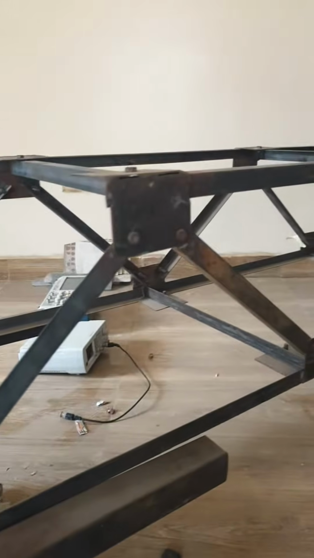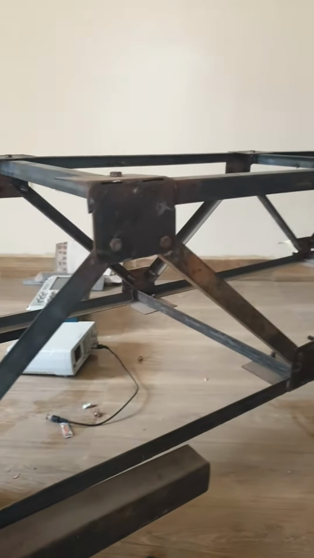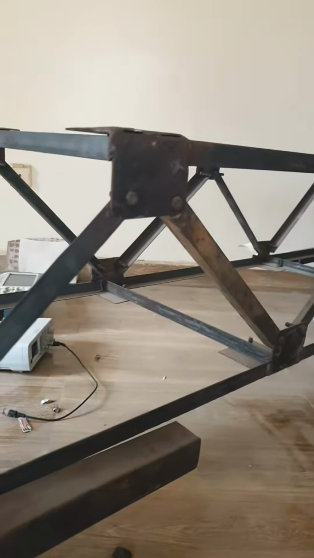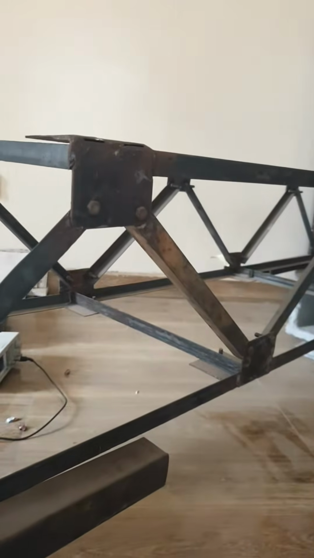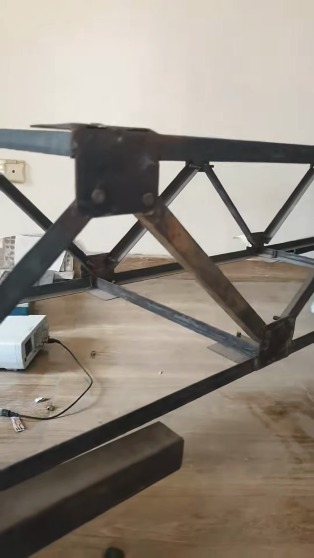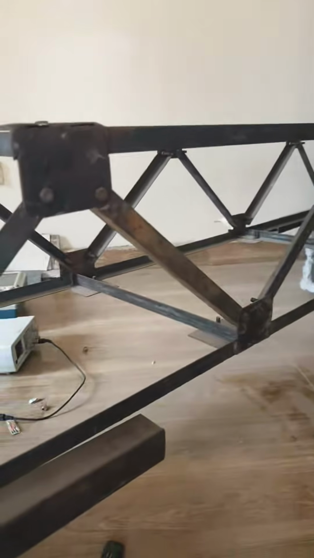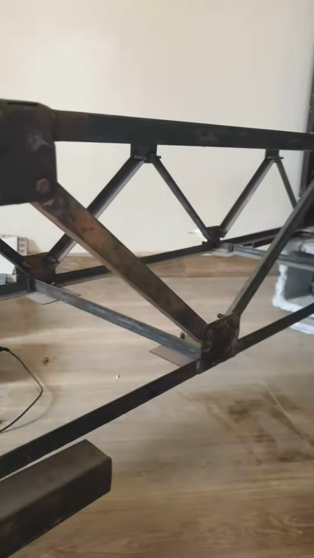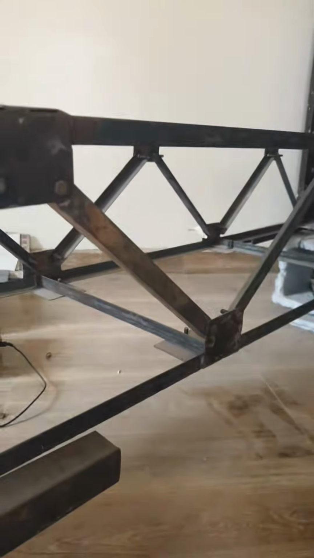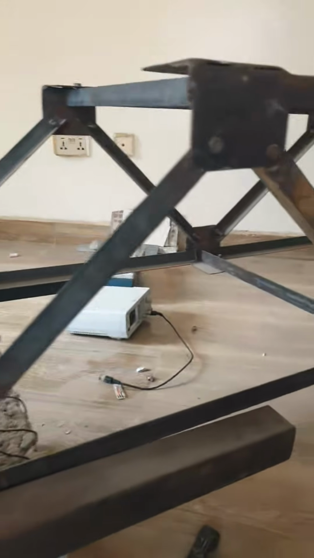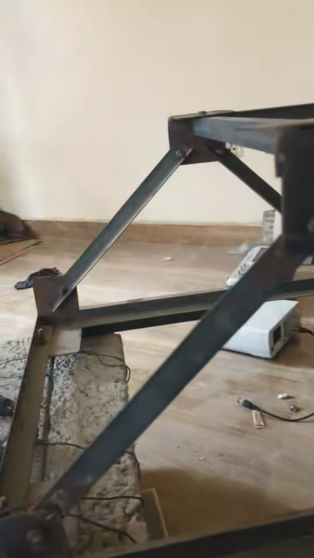So I'm just trying to demonstrate a simple steel truss structure, or just a simple model of a truss structure that will represent a bridge. As you can see, it is just a very simple setup that we are trying to do here.